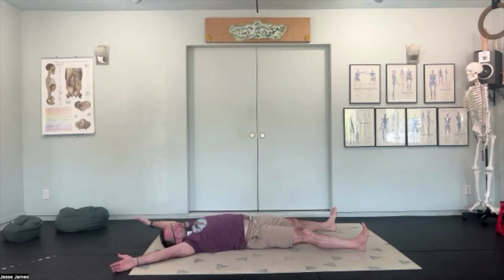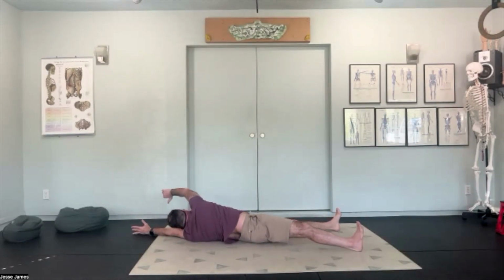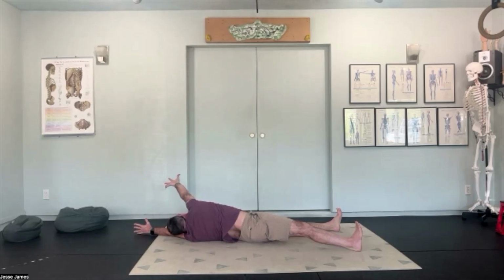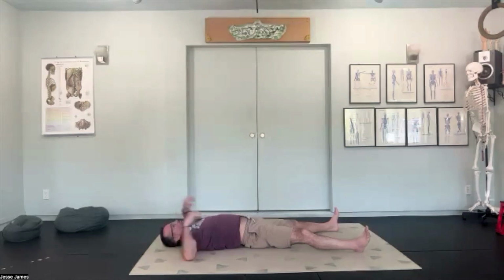We'll bring it across and down and go across to the opposite side. Nice long reach, making sure we're not in pain. Spread hands, slow, small spiral through the arm to start with. How does it feel on this side compared to the other side? We're going to bring it back down to the floor.